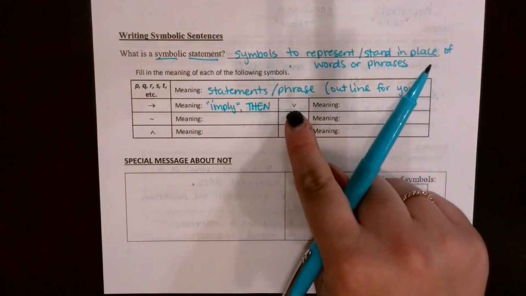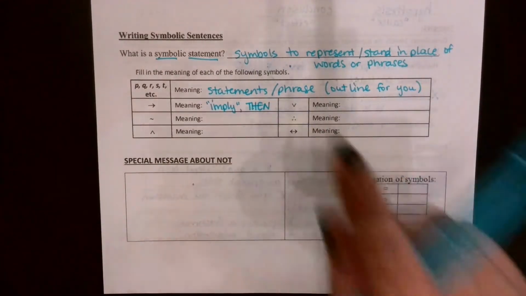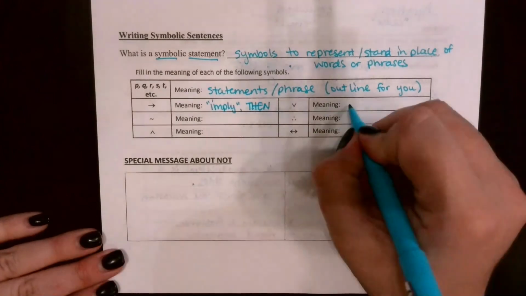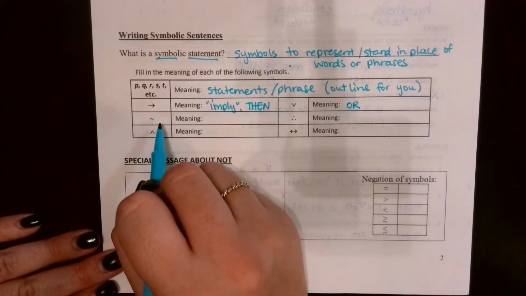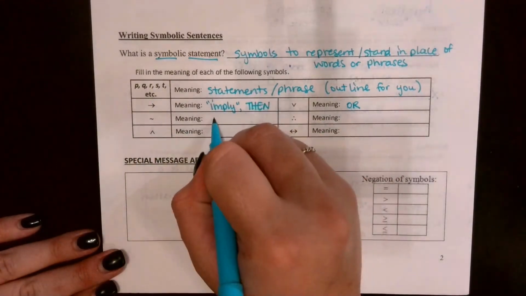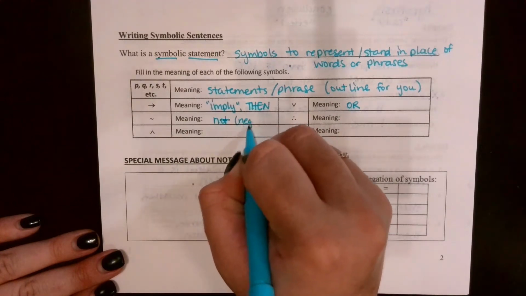The upside down mountain, or V, is going to be or. So anytime we see the word or, we're going to use the upside down V. The little squiggle or tilde is going to be used for the word not, or negation.